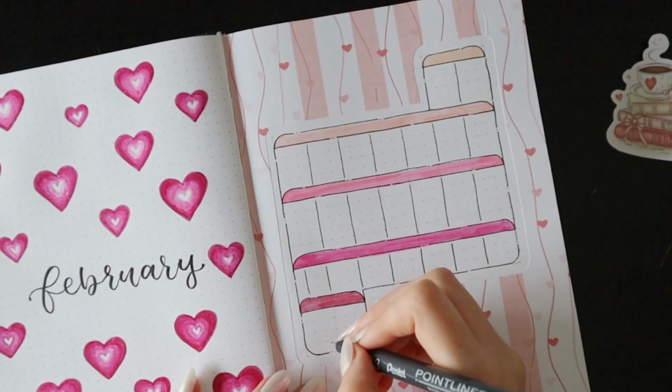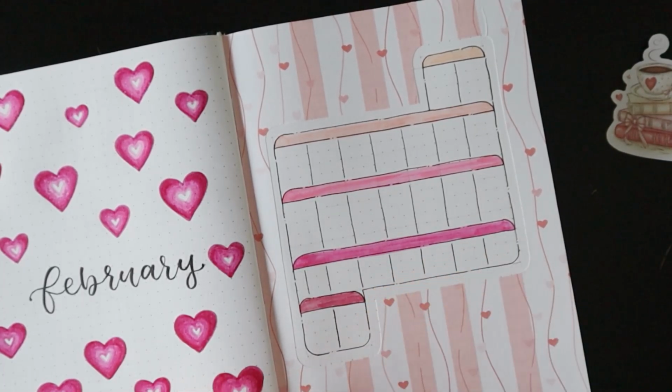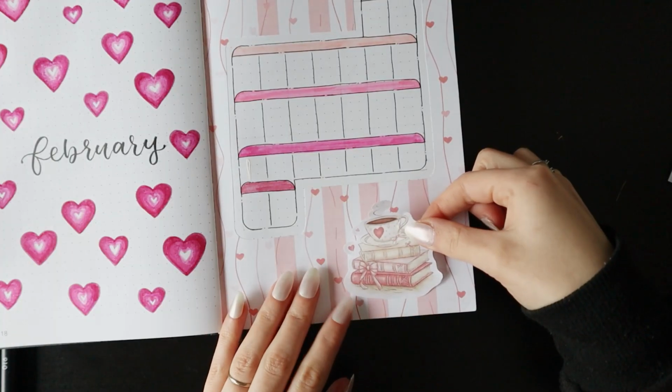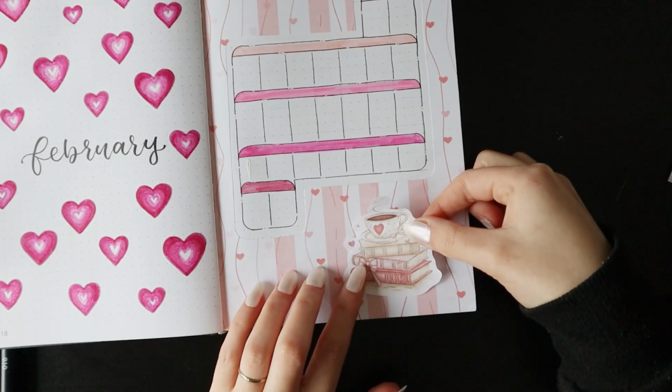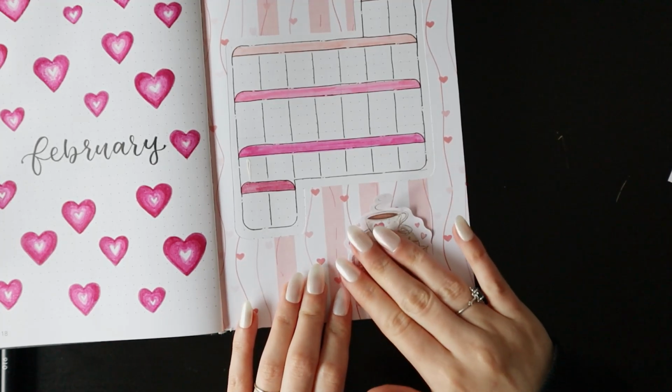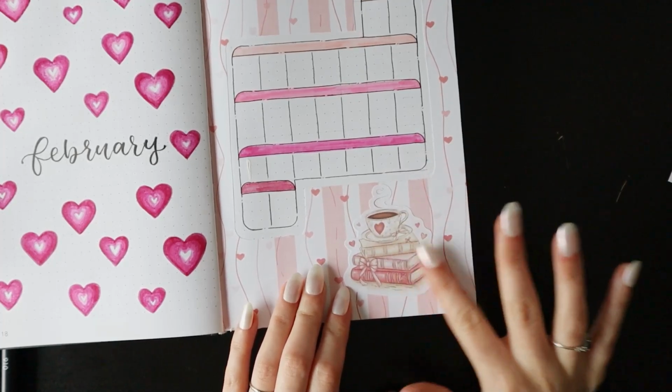I've never done a blocked background for any of my themes in my bullet journal, but I think it's a really pretty idea if you just don't want to doodle everything in your bullet journal. You just fill it up with a background with sticker paper and you're good to go.